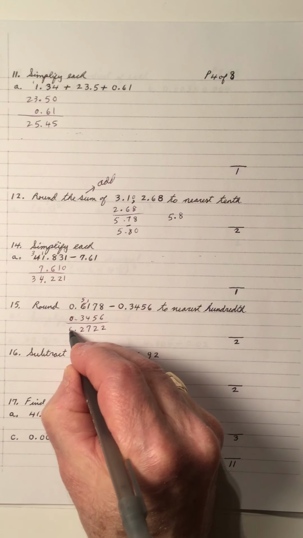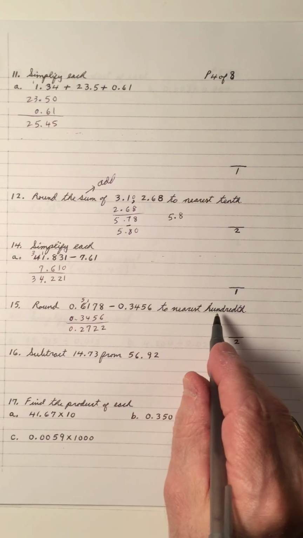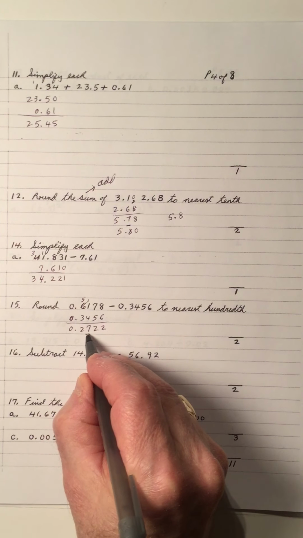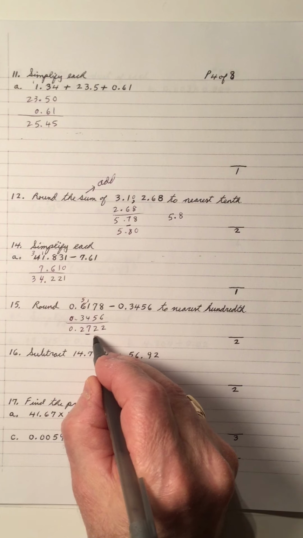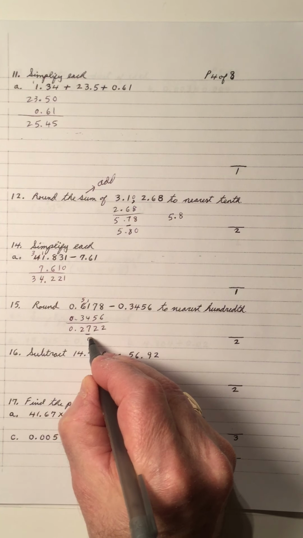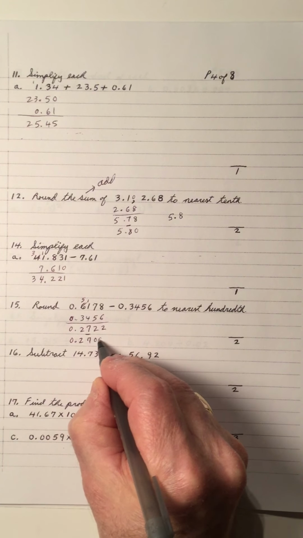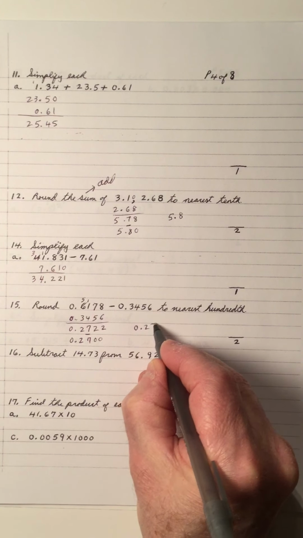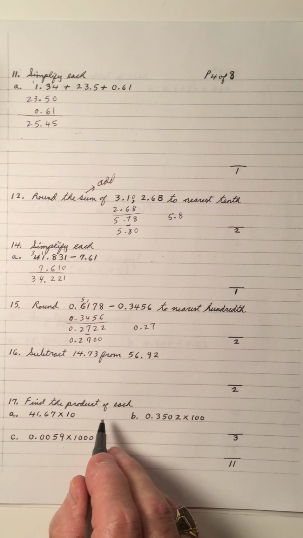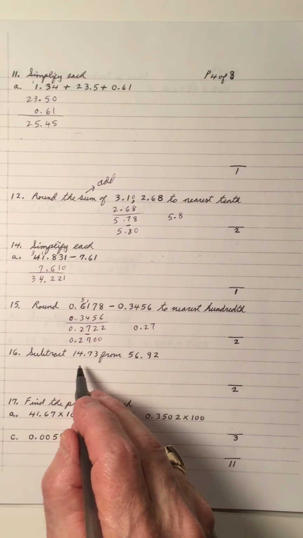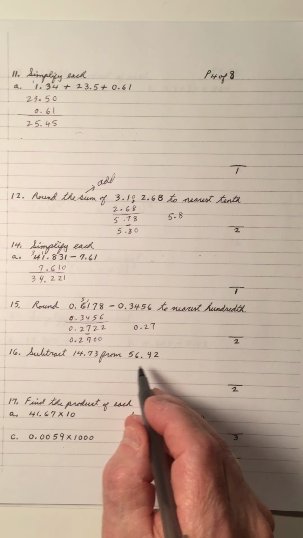Bring down your decimal. And it says round to the nearest 100. 7 is in the 100th place. This is less than 5. So you don't add anything to 7. The 2 becomes 0, so 0.27. Your final answer. Subtract 1473 from 5692.